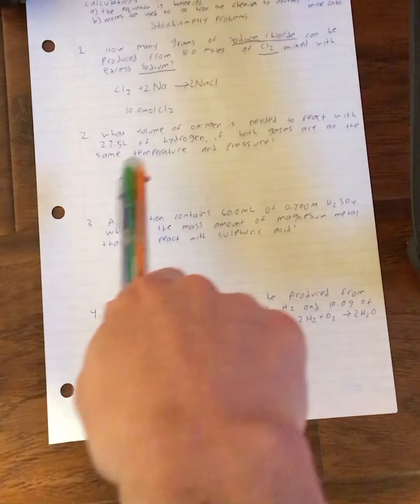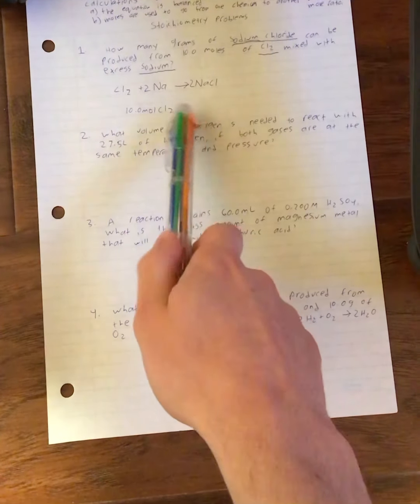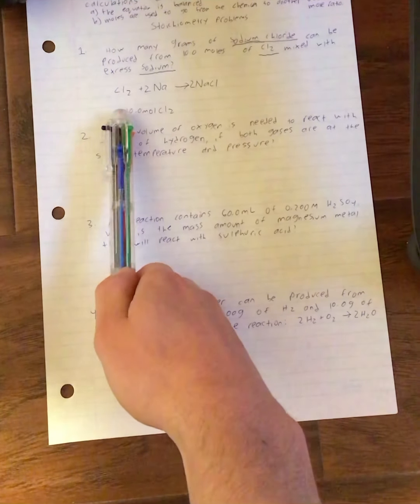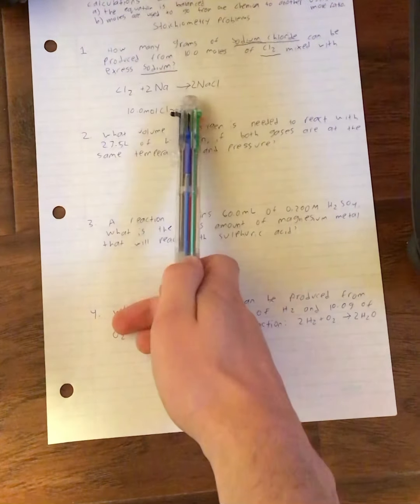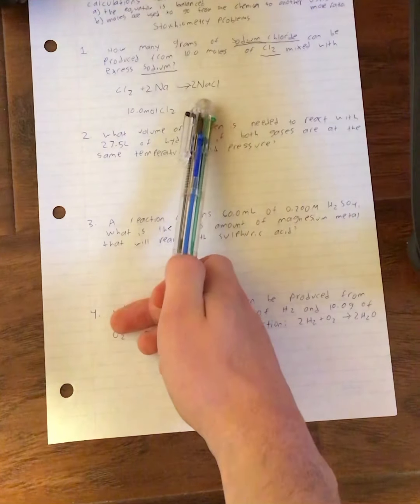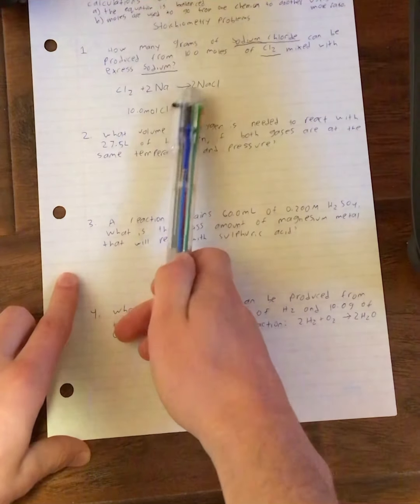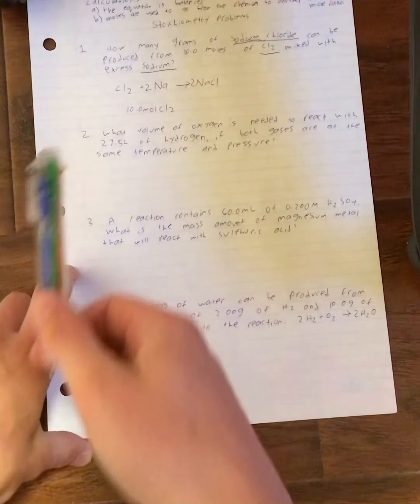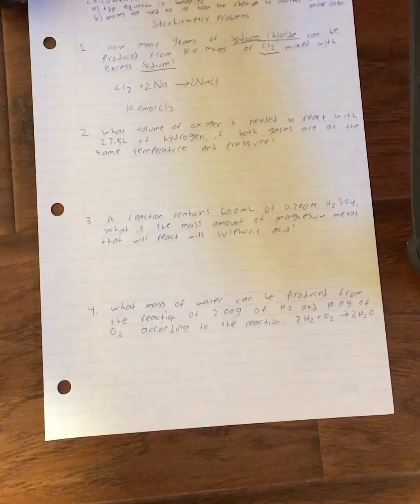When you have a balanced equation, what this is telling you is that for every mole of chlorine gas, there are 2 moles of sodium chloride, because there's a coefficient of 2 there, but the coefficient here is technically 1. It's not written, but it's just assumed to be 1. And that's what the mole ratio is.